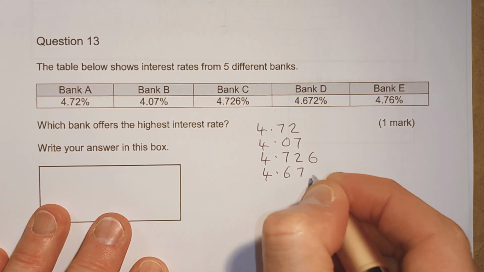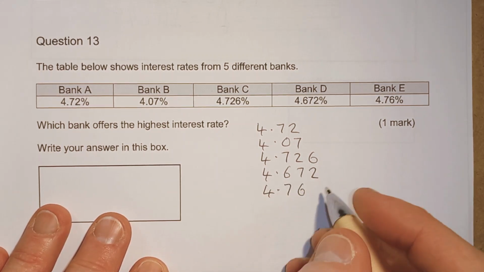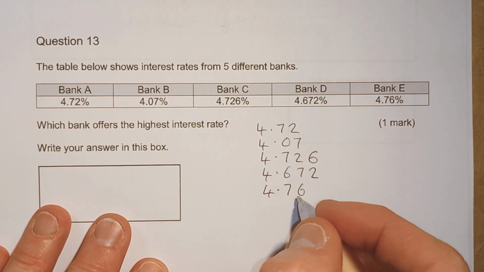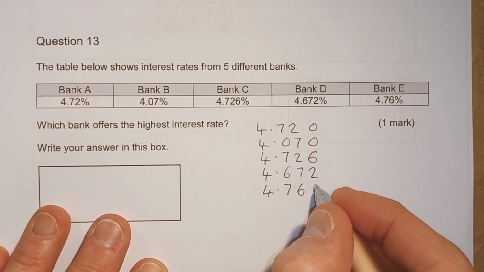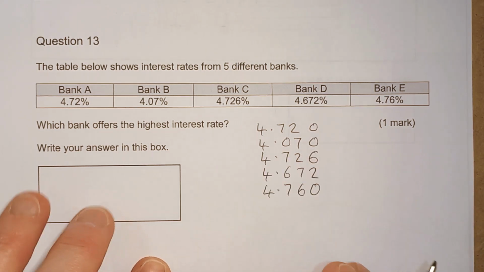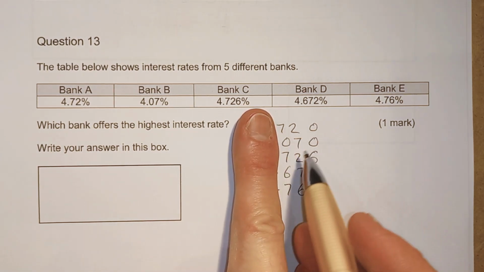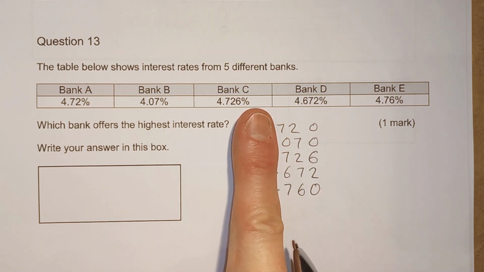Although if you do write them on top of each other, the first thing you might notice is, well, some have got 2 decimal places and some have got 3. Well, to give them all the same number of decimal places, let's fill in these empty bits with zeros. And because the 4s are all the same, we can just compare the decimal places. So we've got 720, 70, 726, 672, 760.